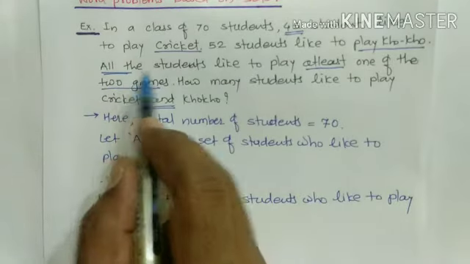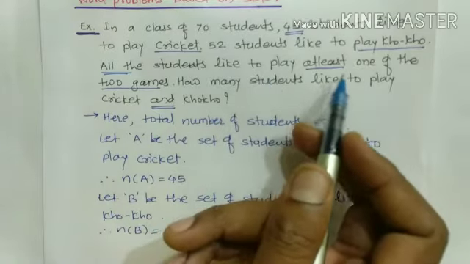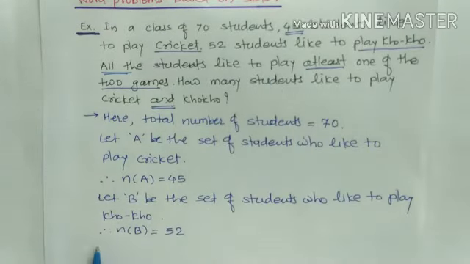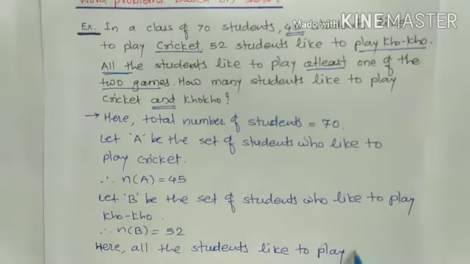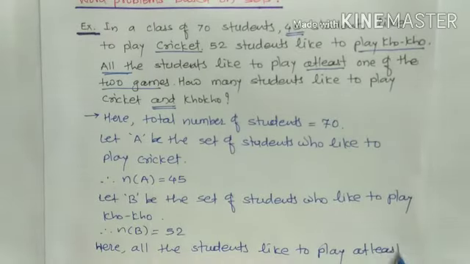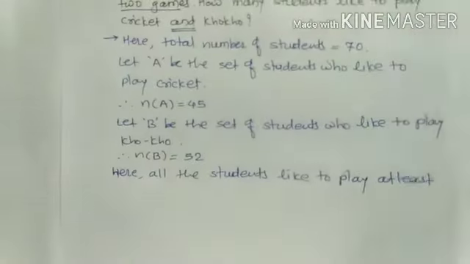Then it is given that all the students like to play at least one of the two games. Here all the students like to play at least one of the two games.